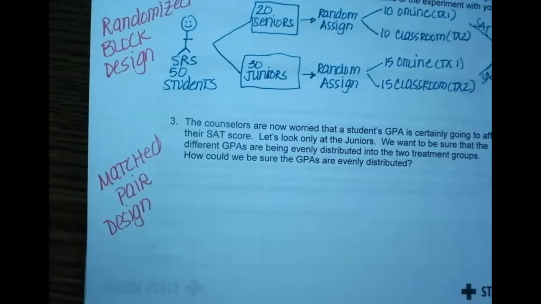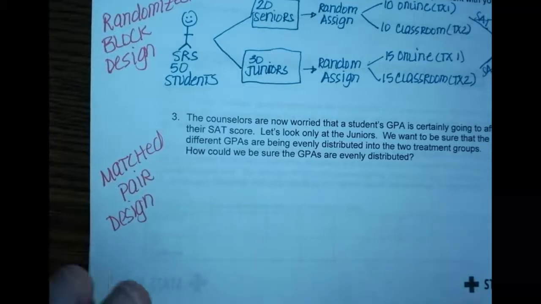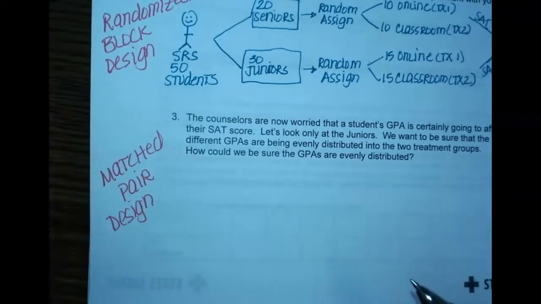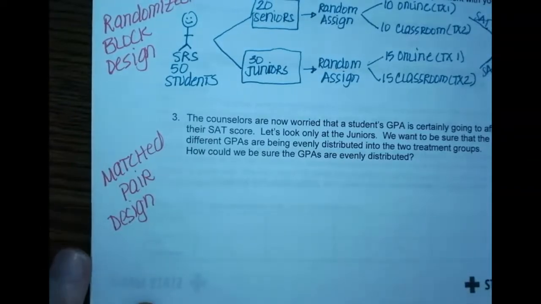So let's look only at the juniors right now. We want to be sure that the different GPAs are being evenly distributed into 2 treatment groups. How could we be sure that the GPAs are evenly distributed? So you got to kind of think about it. If we're only looking at these 30 juniors, maybe we need to go look at their GPA, and we can kind of match them. So we can put them in order based on their GPA.